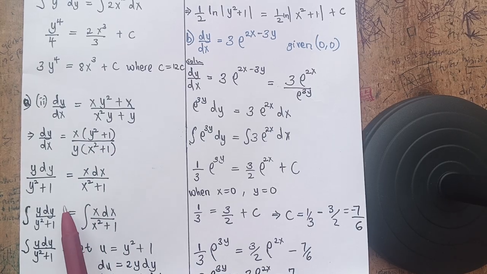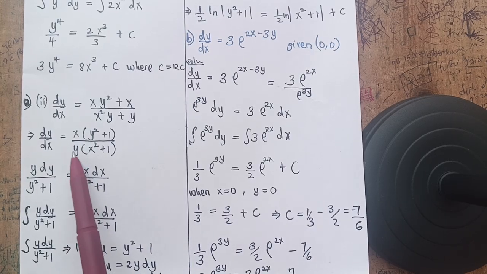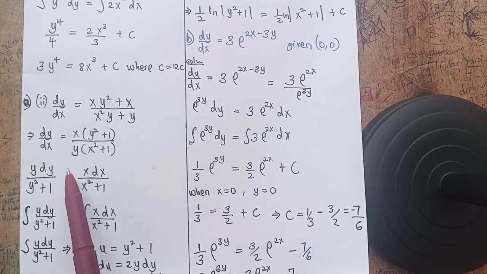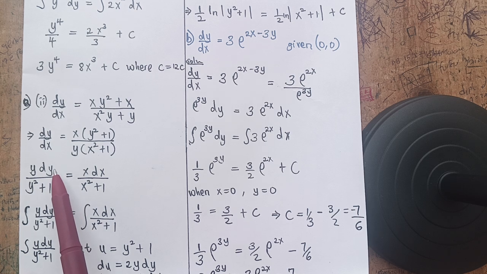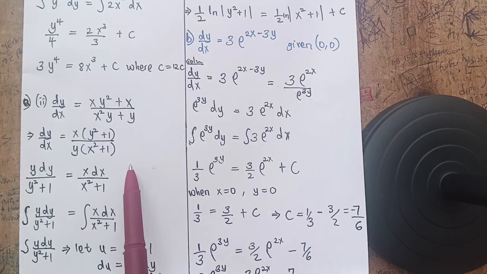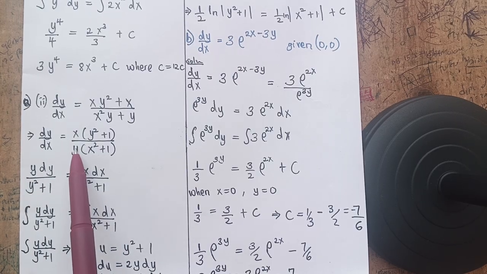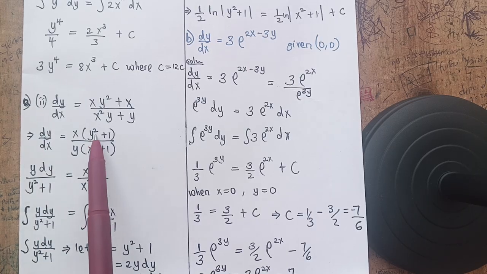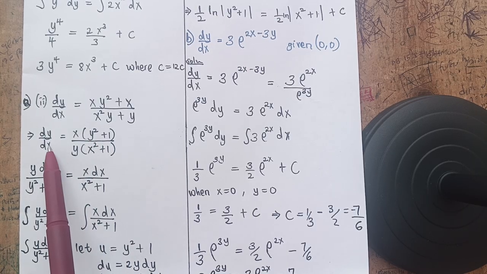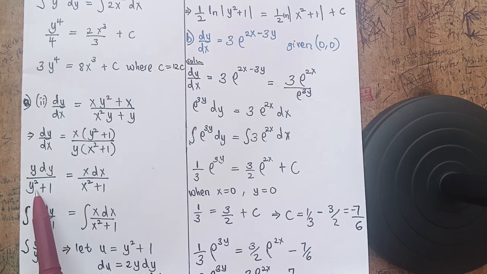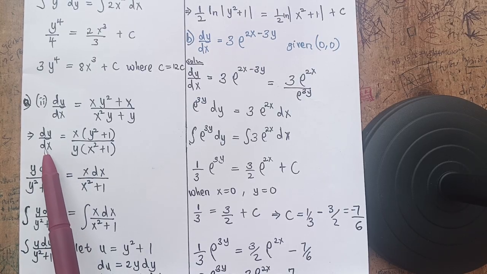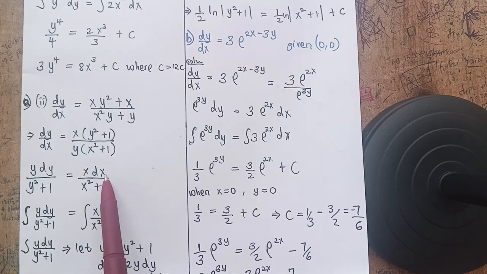We close the bracket. After doing this, the next step is to separate, where the y terms move to the left hand side and the x terms move to the right hand side. For y, it's going to be y dy, because we cross multiply, and y squared plus 1 is going to come to the denominator side. And for x, it's going to be x dx over x squared plus 1.